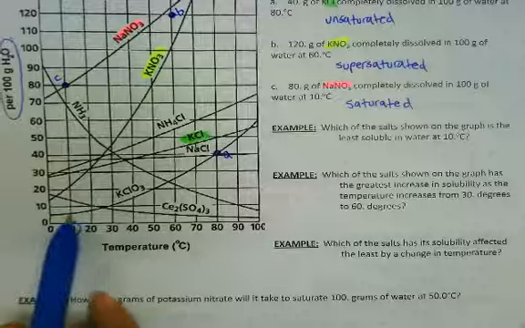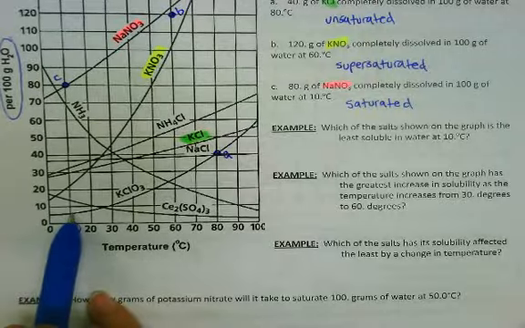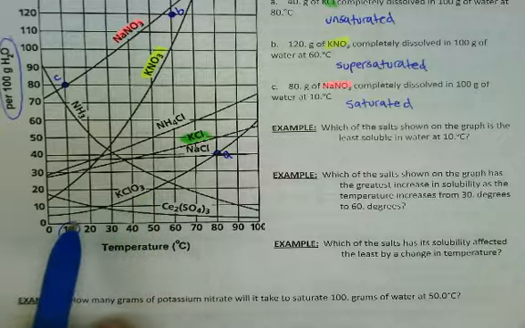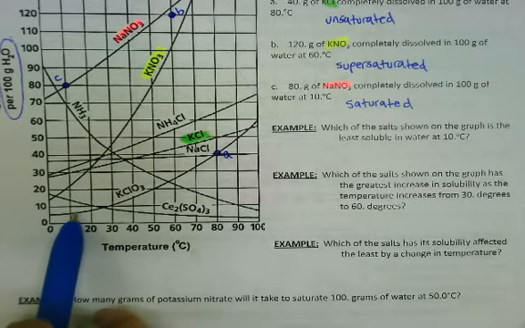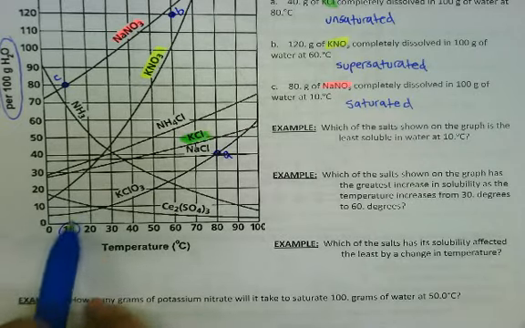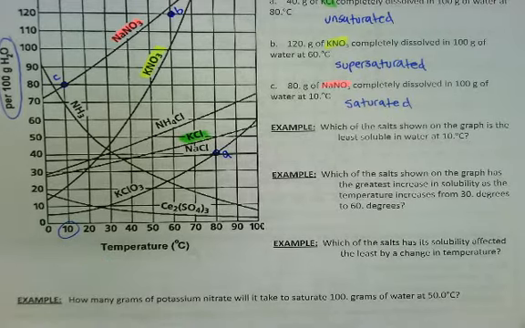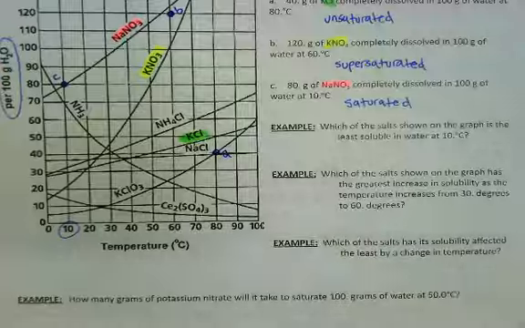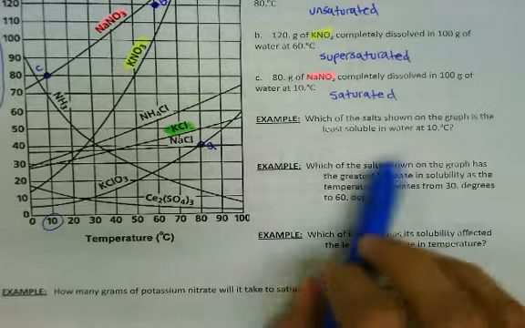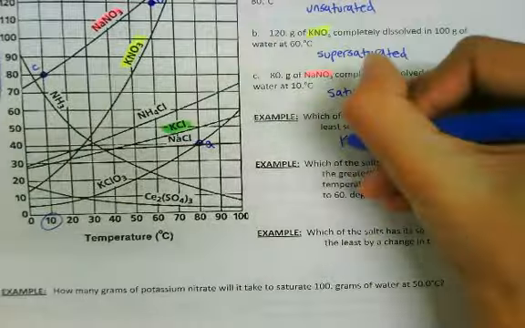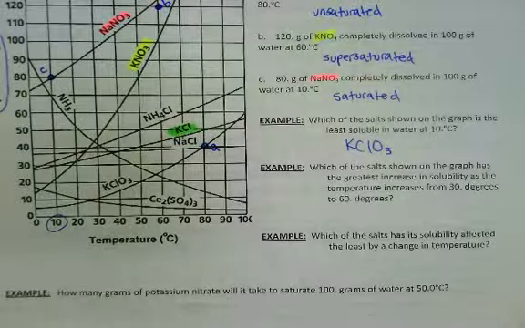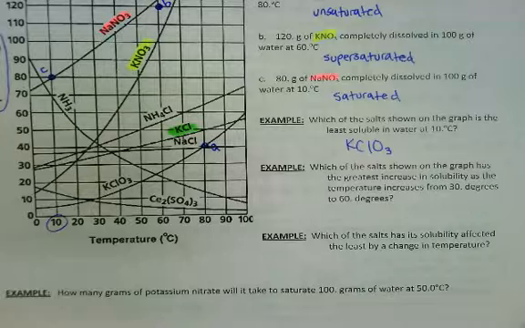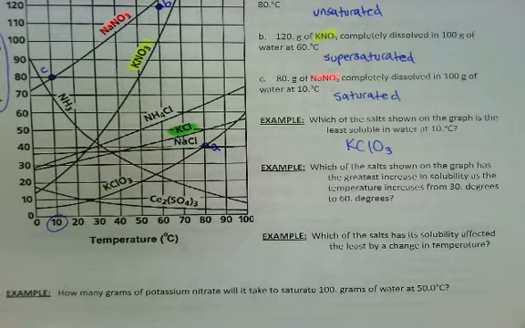KClO3, right? KClO3, okay? At 10 degrees Celsius, the maximum amount of KClO3 that can be dissolved such that it is a saturated solution is going to be like 6 grams, okay? Nothing else has fewer grams dissolved in it at that point in the solubility curve to give us a saturated solution, okay? So the least soluble one is going to be our KClO3. We can dissolve the fewest grams of KClO3, potassium chlorate, in that potassium chlorate solution at 10 degrees Celsius.